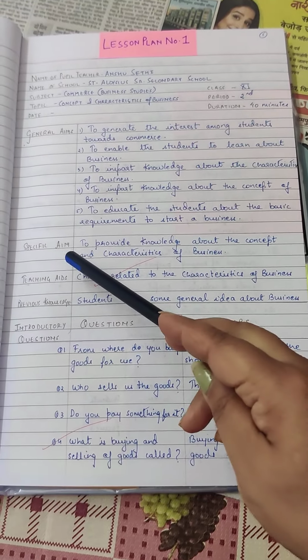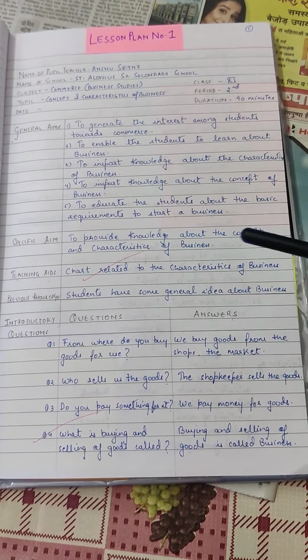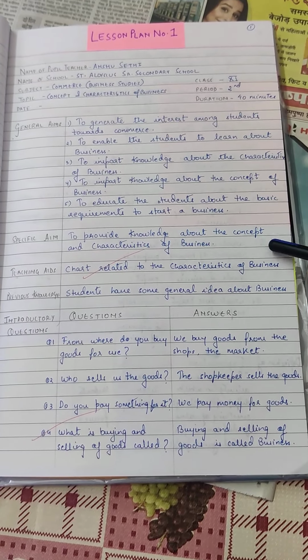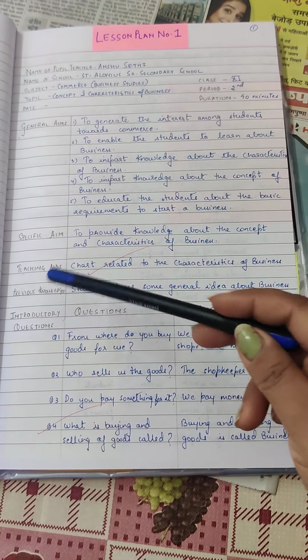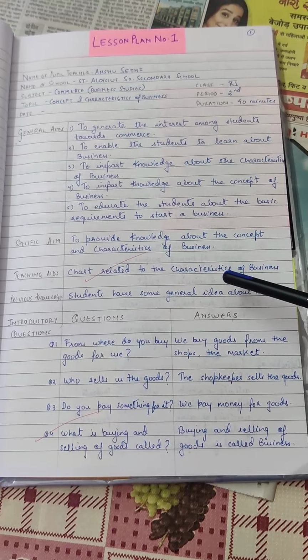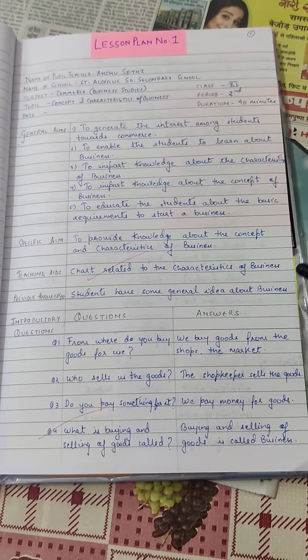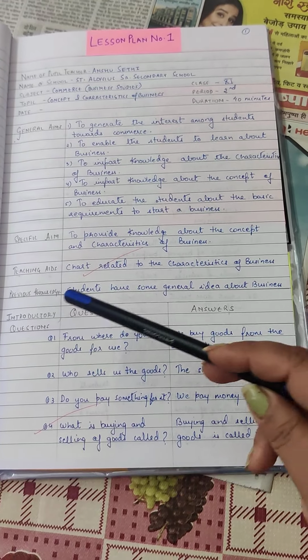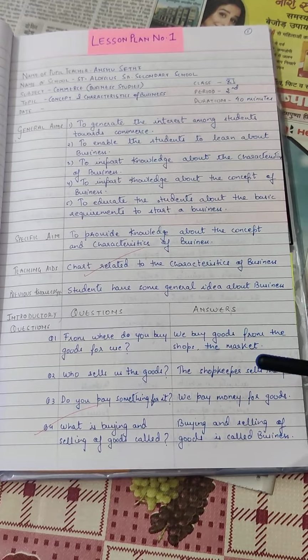Second subheading is specific aims. Specific aim is always 1. Here it is to provide knowledge about the concept and characteristics of business. Third subheading is teaching aids. Here I have used chart related to characteristics of business. You can make a flow chart and show the various characteristics. Then comes previous knowledge. Students have some general knowledge about the business.